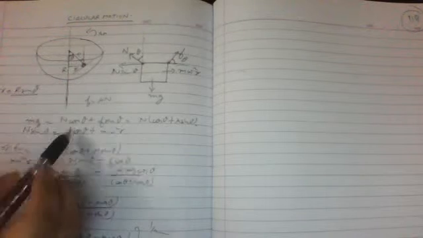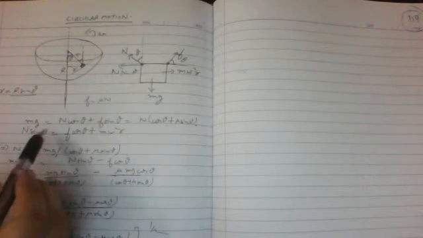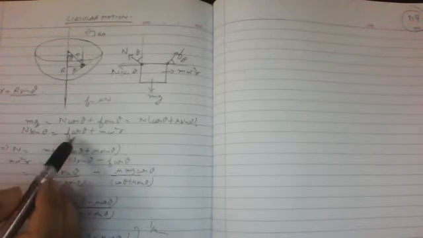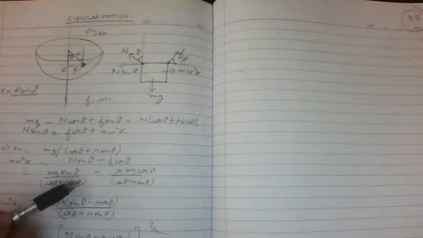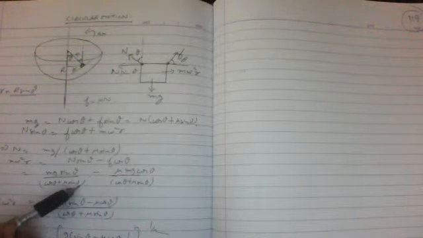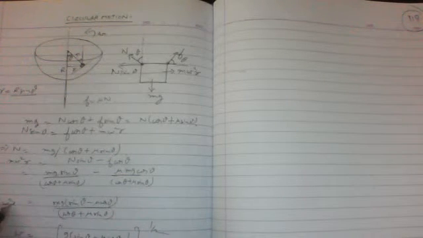The first one is mg is equal to n cos theta plus f sin theta. The second one is n sin theta is equal to f cos theta plus m omega square r. Making use of these equations, we can come up here with the value for omega.